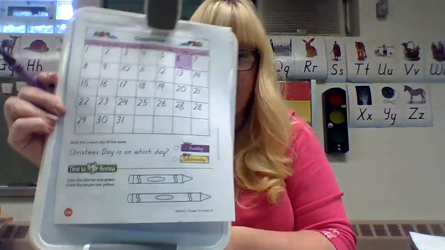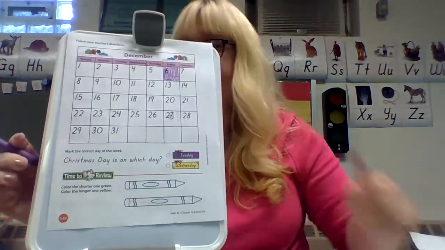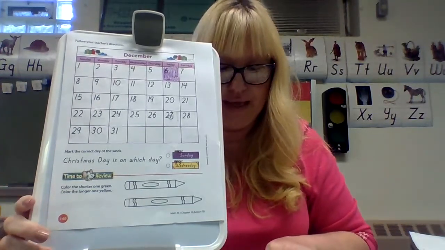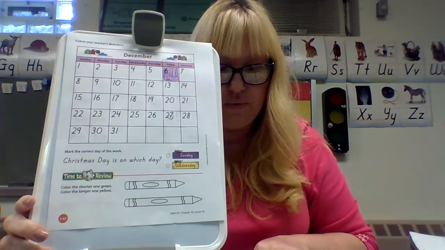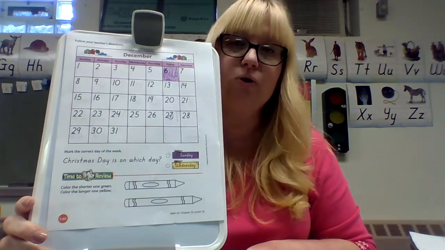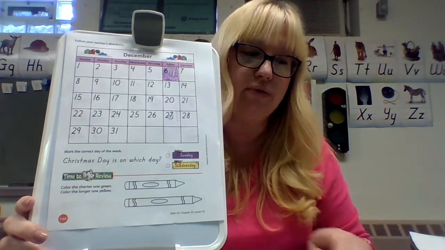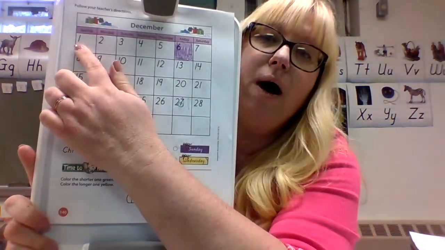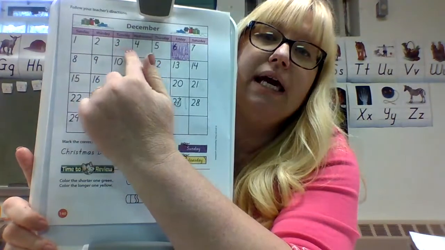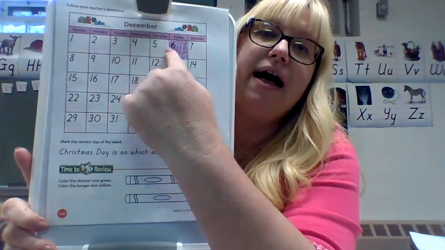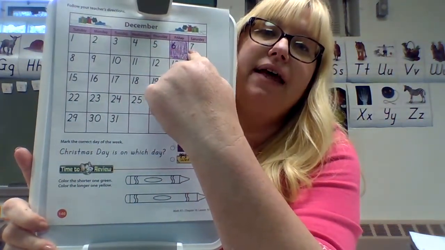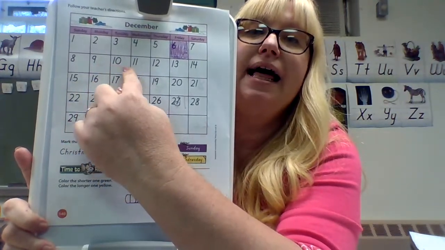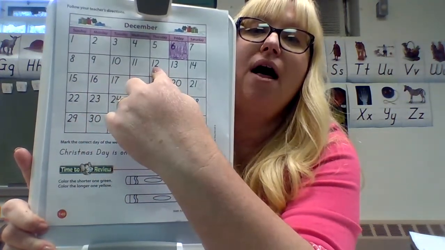The next color you will need is red. So listen carefully to find out what we're going to be coloring. What day of the week is December 12th? We're looking for 12th. So let's count our numbers. Ready? 1, 2, 3, 4, 5, 6, 7, 8, 9, 10, 11, 12.